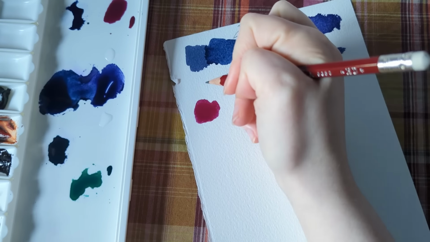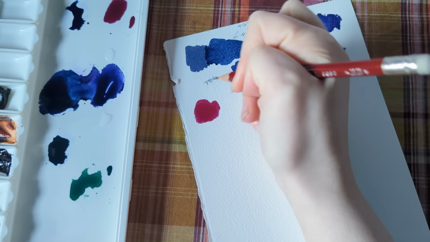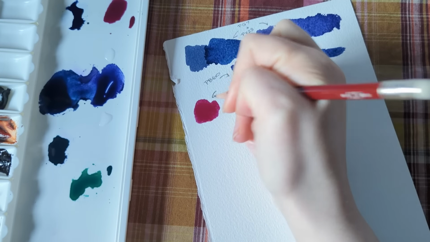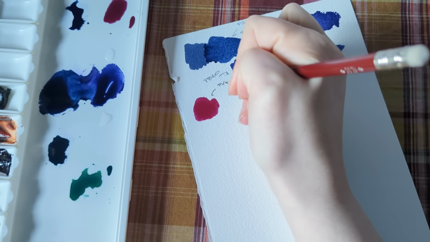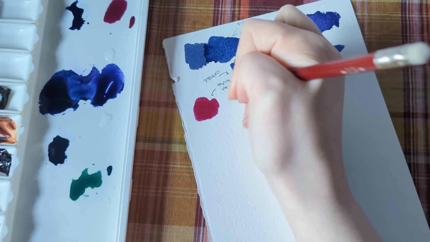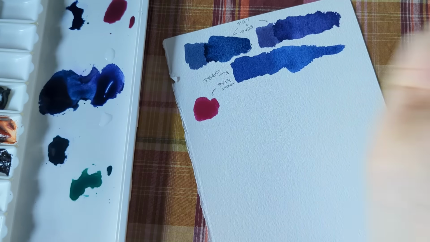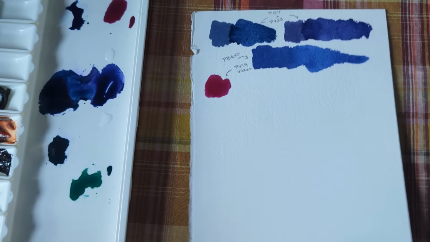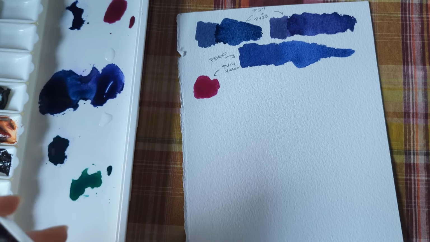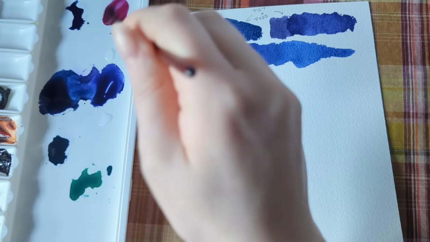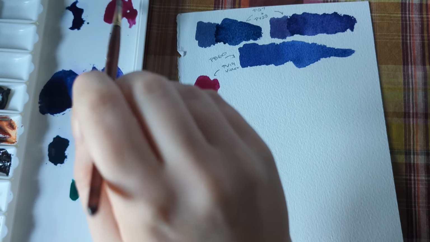This is PB60. And this is PV19 violet, because there's PV19 rose as well, so I want to specify that. So we've got the PV19 violet there.